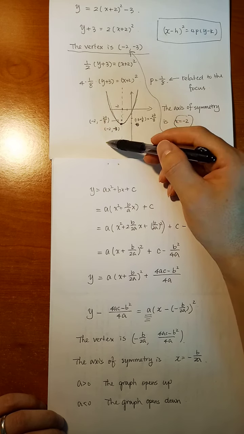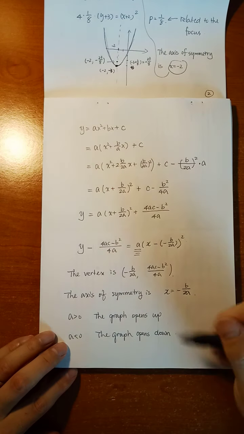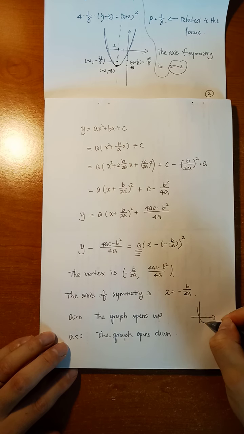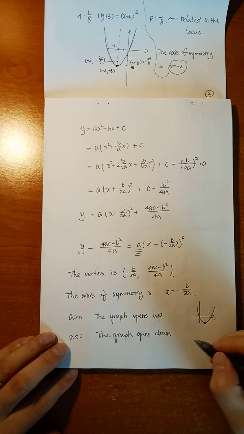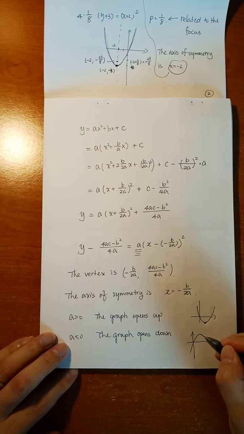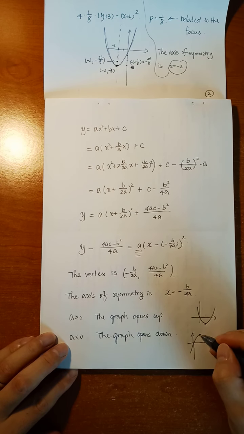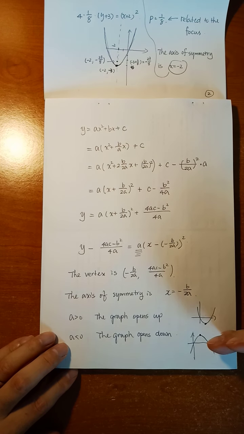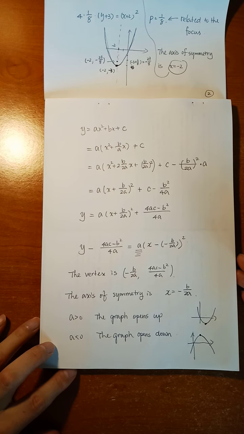If the graph opens down, it's a peak, it's the highest point. Lowest point, absolute minimum value. Highest point, absolute maximum value. Right?